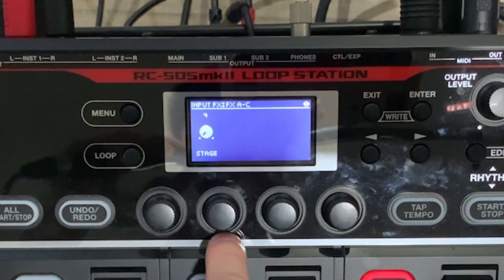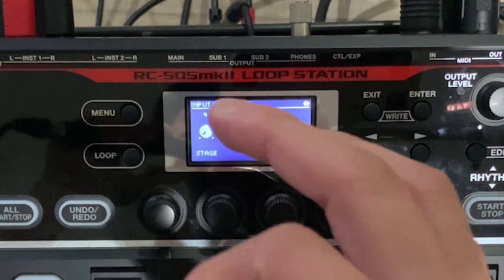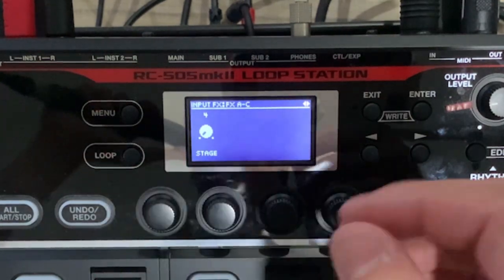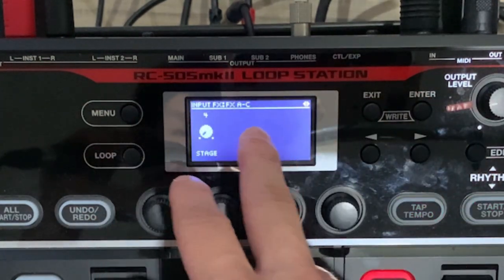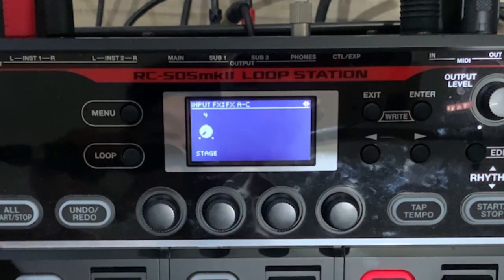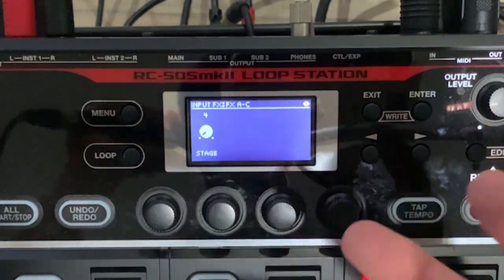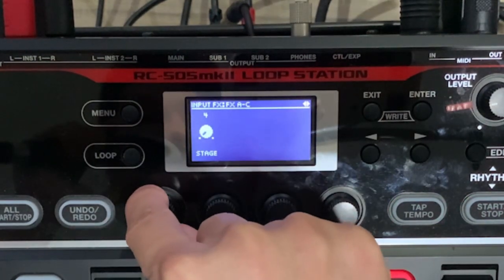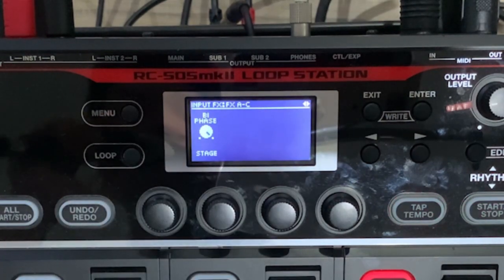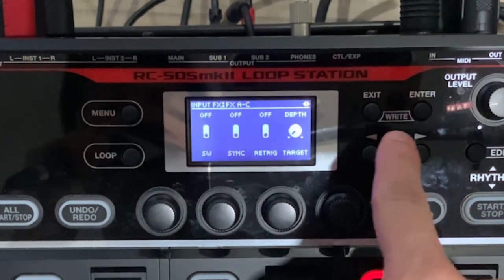For the stage, basically the phaser is splitting the audio signal to create the sweeping sound, so the stage is how much it is split. If I have it on 4, it sounds a bit more simple, but if I give it a higher value, it will sound a bit more complicated. And this is the phaser.